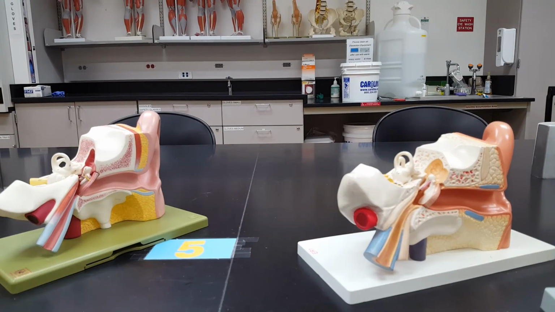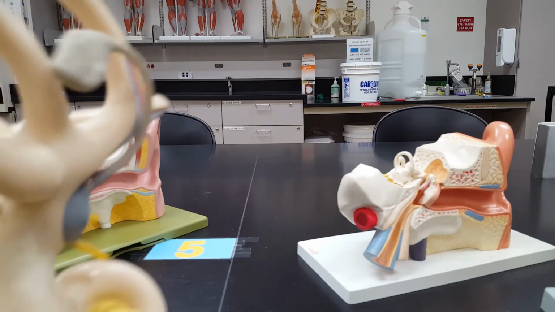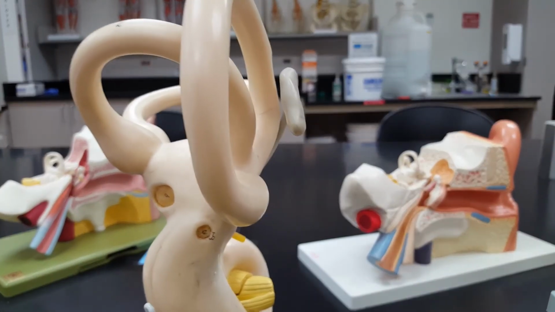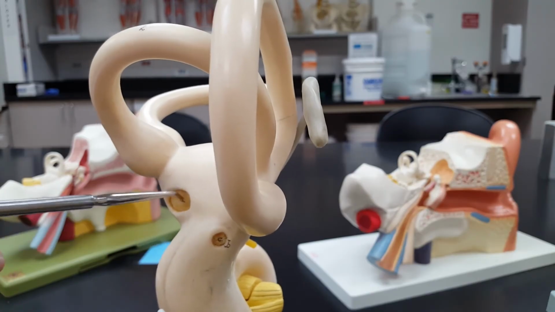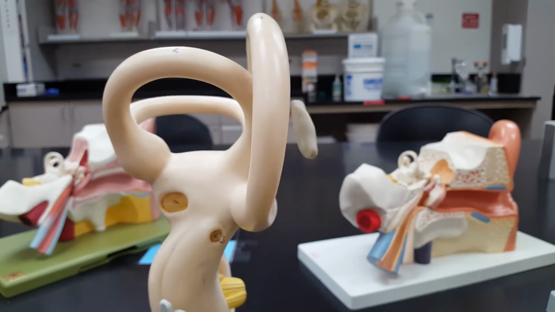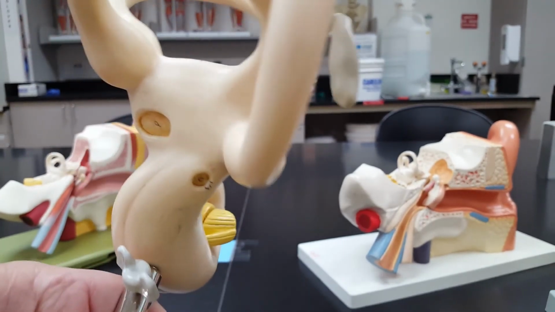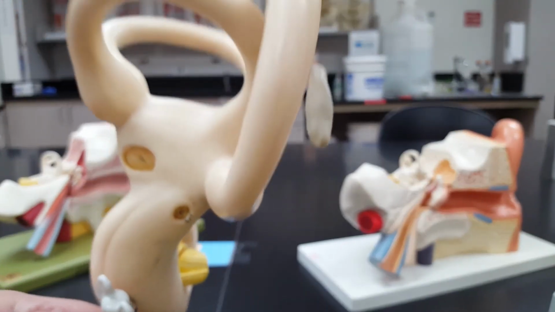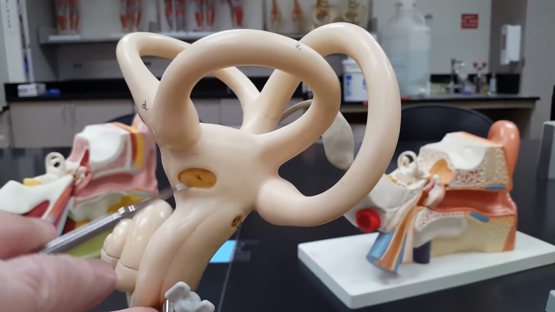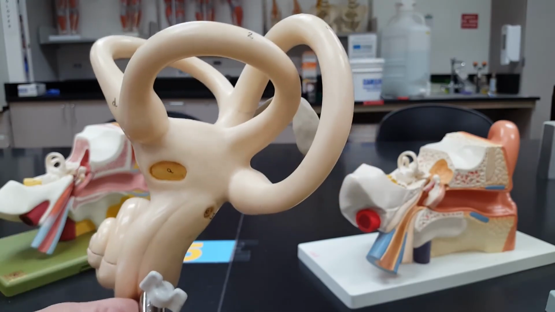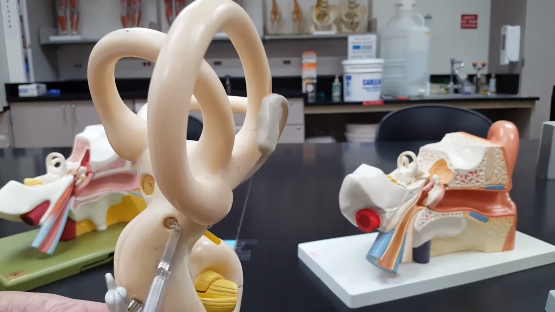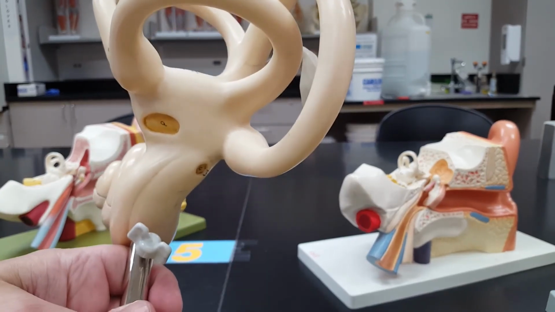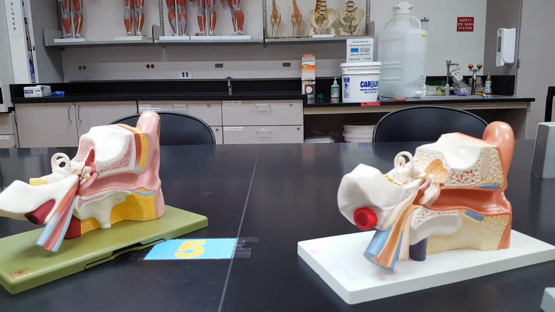A couple other structures here that could be asked of you on one of these ear models are the two windows. The two windows. Now look at this big one, isolated model. These are the two windows right here. One of them is called the round window. One of them is called the oval window. Which one do you suppose is which? What's this oval-shaped one, called right here, as opposed to this round one right here? Yes, oval window is the oval-shaped one, round window is the round-shaped one.